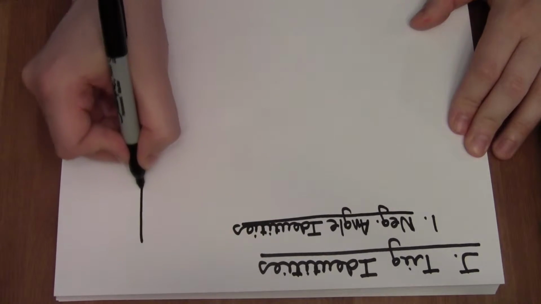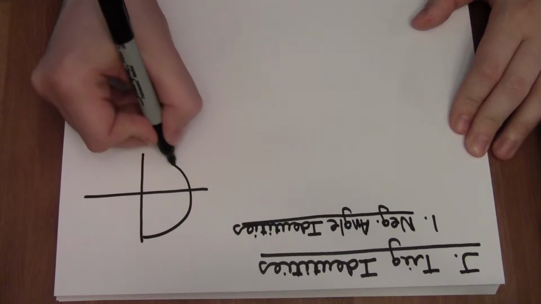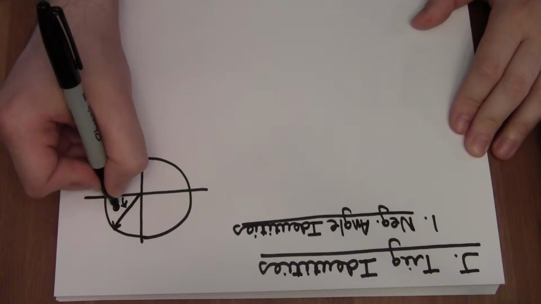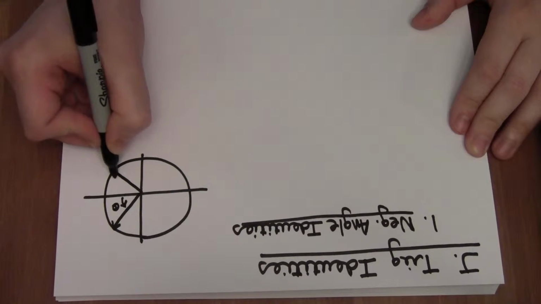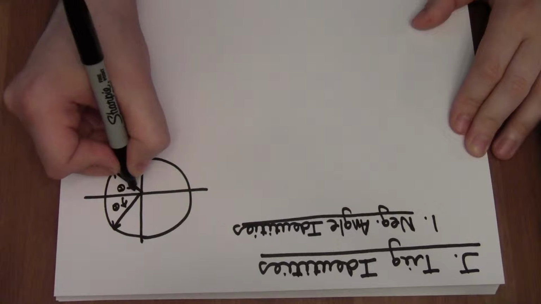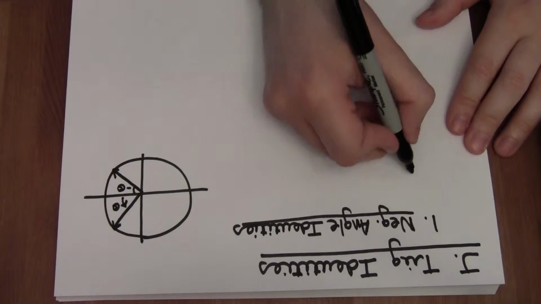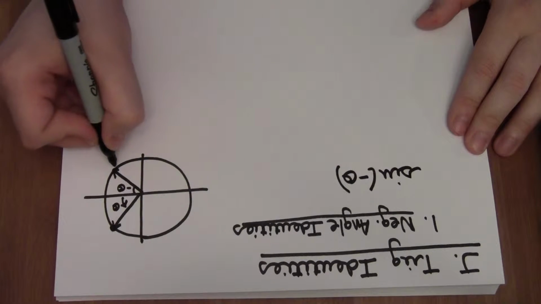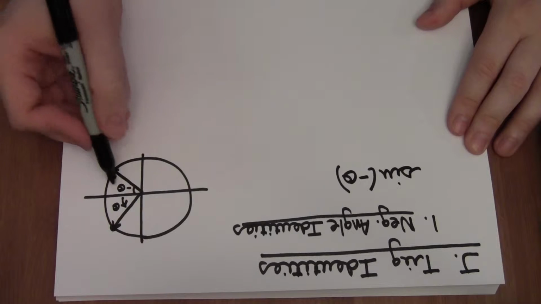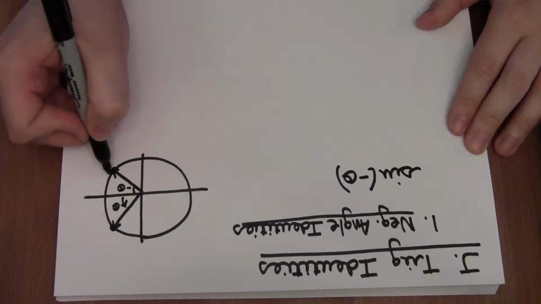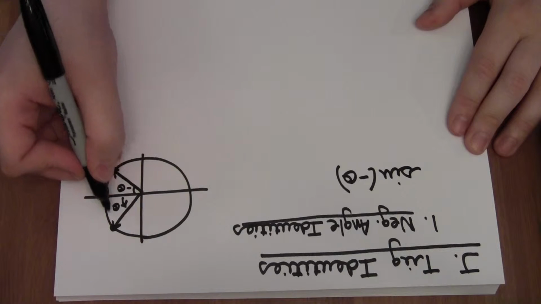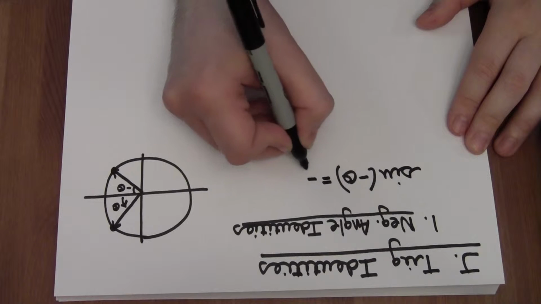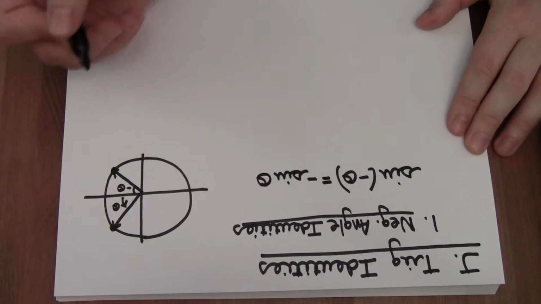And to understand these, let me draw a small picture over here. If I have the angle theta that looks like that, the angle negative theta will be spun the same amount, just in the negative direction. If I want to figure out the sine of negative theta, remember that the sine is our y-coordinate. I think both of these angles will have the same y-coordinates. One will just be positive and one will be negative.